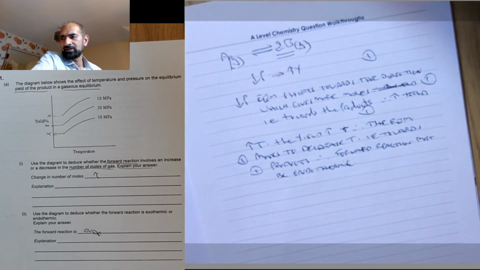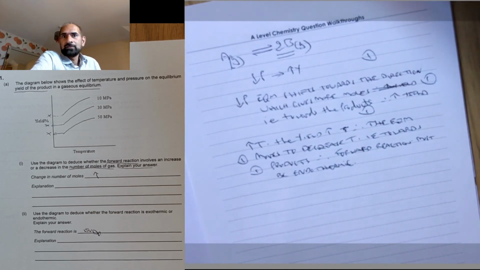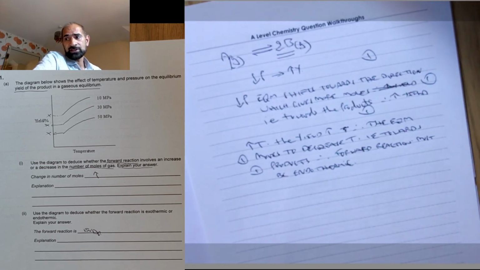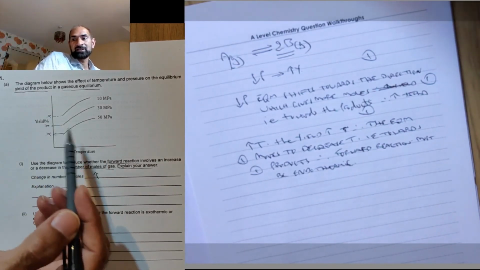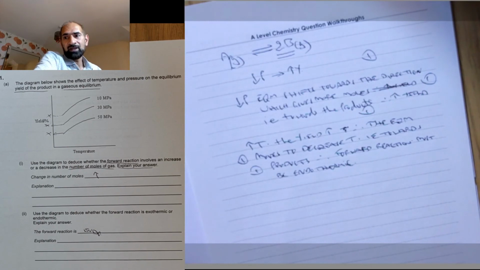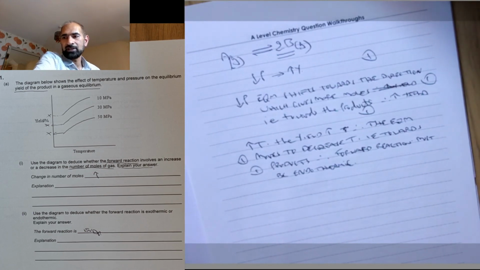It was only a 6 marker, but if it isn't clear, please let me know, and I won't mind at all. If I have to re-explain it, not an issue at all. Try these questions. There are lots of these equilibria type questions that you can have a go at, with different types of graphs, different variables, different axes. So give it a go and see if you can explain it. Don't think, oh yeah, I've seen Akib explain it. No. Try and explain it yourself, and try and get those 2 marks for the explanation.